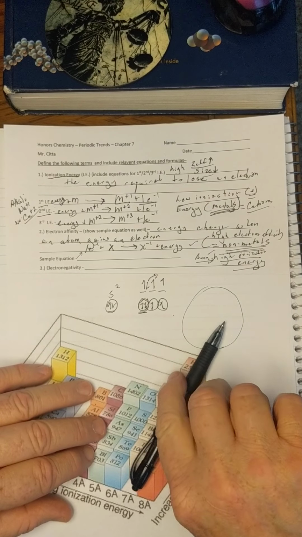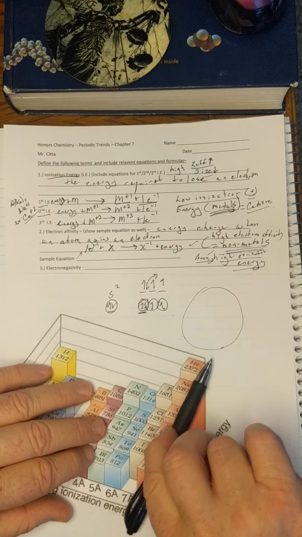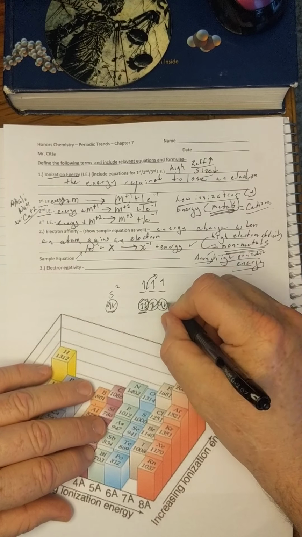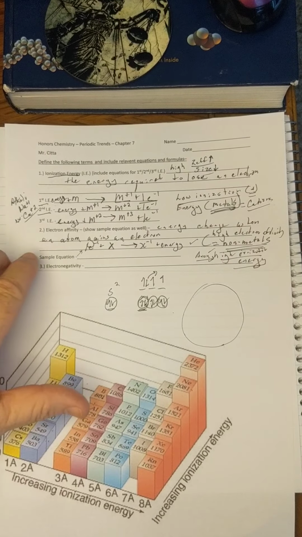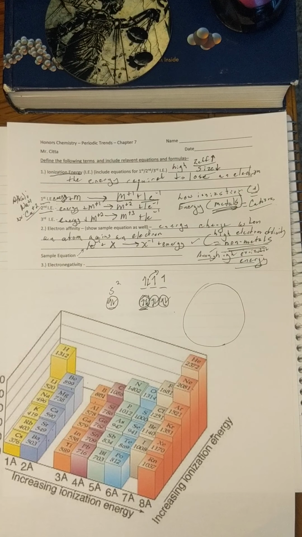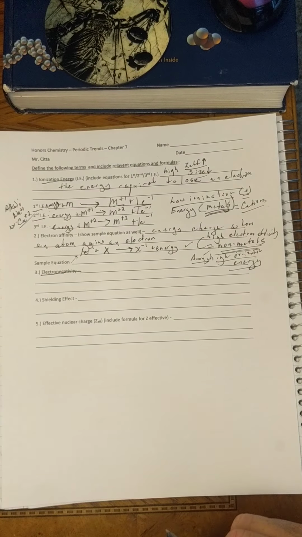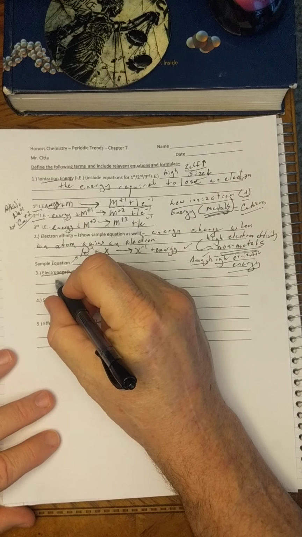And finally, your noble gases would have a 0 affinity because their shells are full. There's nowhere to put them. So we're not even going to talk about affinity on the test or in the worksheets. Affinity was scrapped, and they replaced it with electronegativity, which I've been talking about for a while.